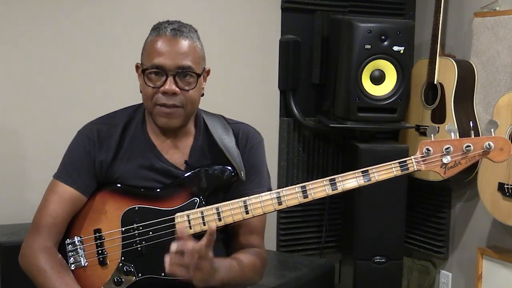For this particular exercise, I'm going to use the key of C because that's C major, and we'll get into that in a minute. But I'm going to employ the scale, which I call scale number 2, where I call it expanded, where you play 3 notes per string. You play 3 notes per string in this manner.